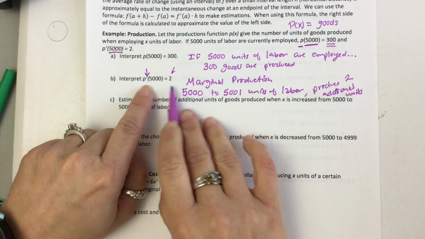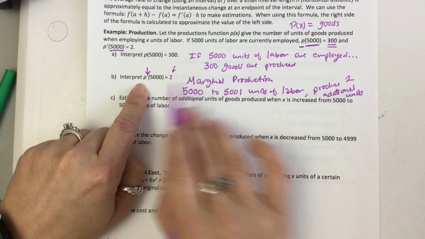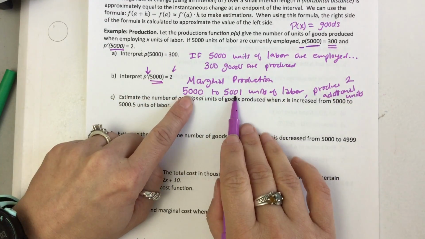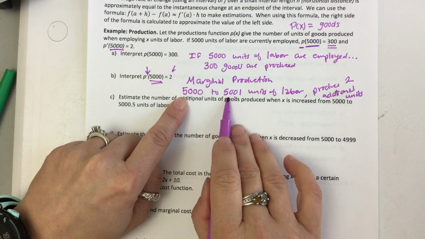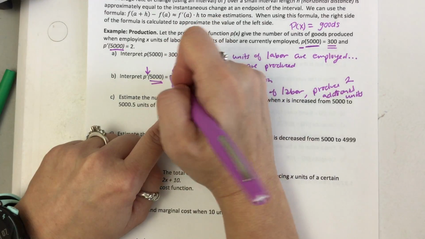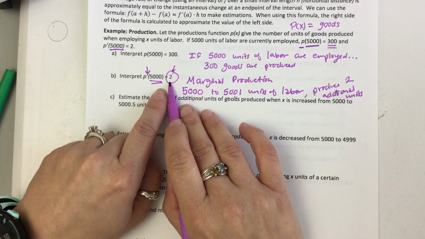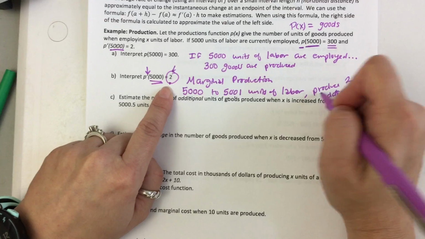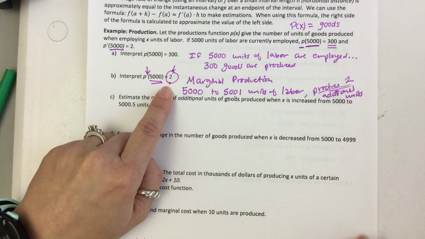Okay, so that's what that means. A first derivative is marginal. It means that you take your current level and increase it by 1. So we're going 5,000 to 5,001 units of labor. If that happens, this result is 2, which means they can produce 2 additional units.